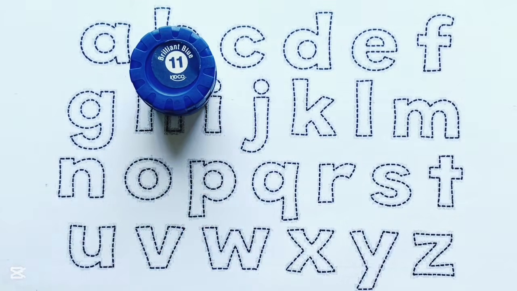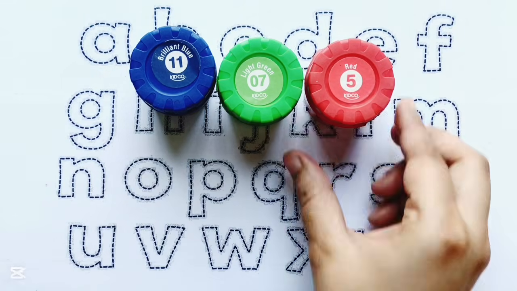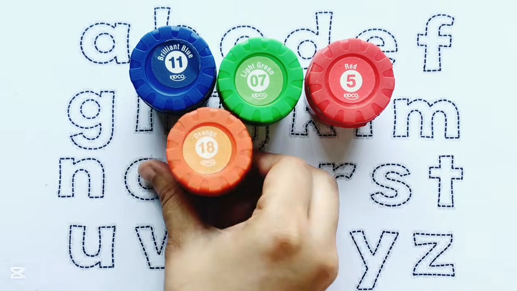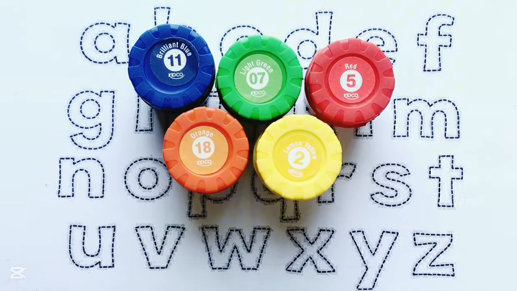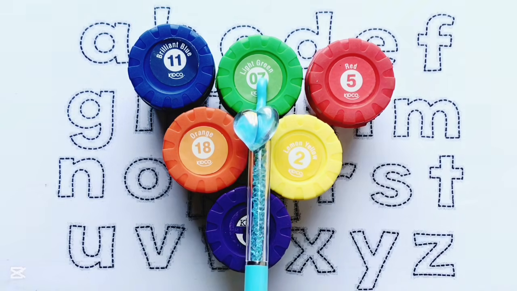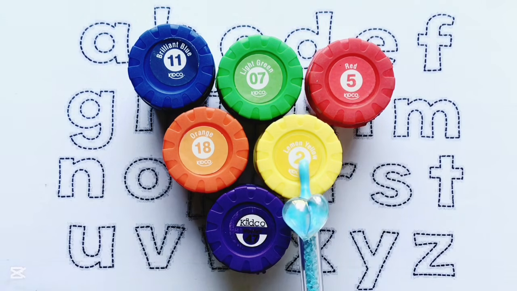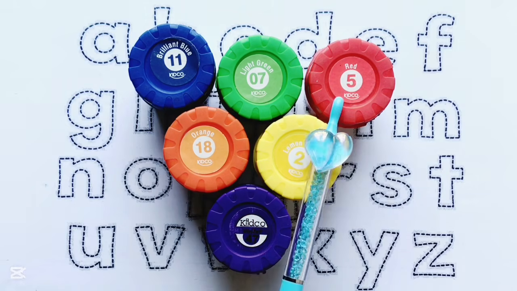Blue color. This is a light green color. Red color. This is an orange color. This is a yellow color. And this is a purple color. Blue color, green color, red color, yellow color, orange and purple color.